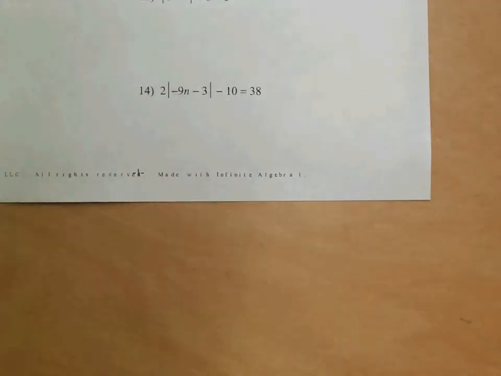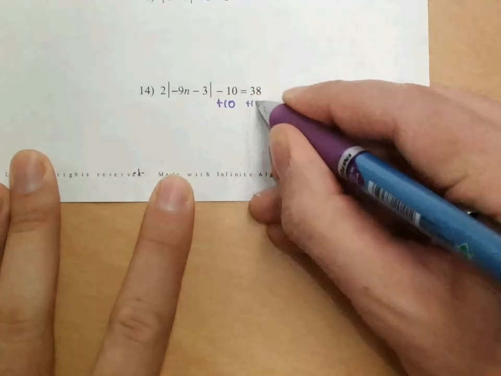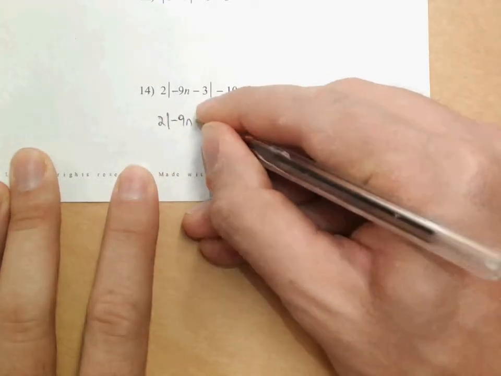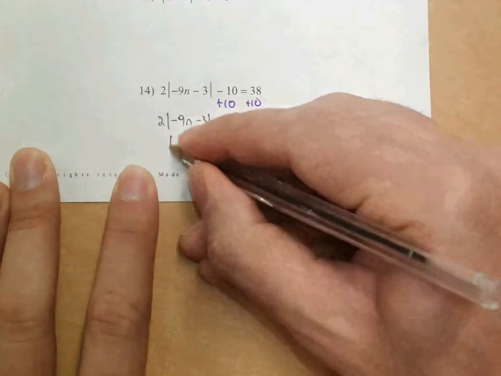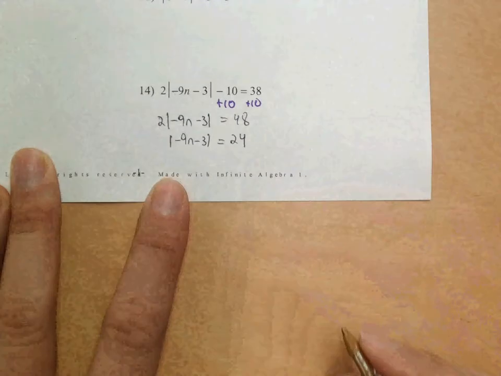There's not some magic rule that just lets you switch things to positive or negative. We need to isolate the absolute value to get the absolute value of negative 9n minus 3 equals 48. We're going to divide by 2. And now we have the absolute value by itself.